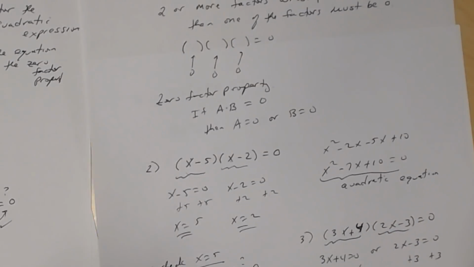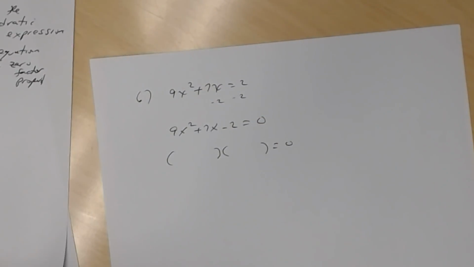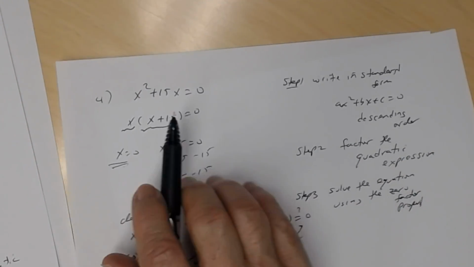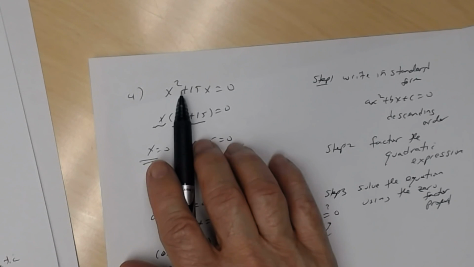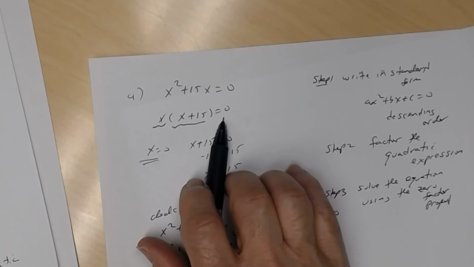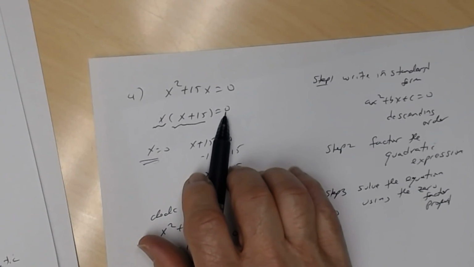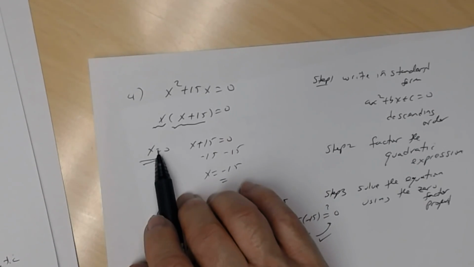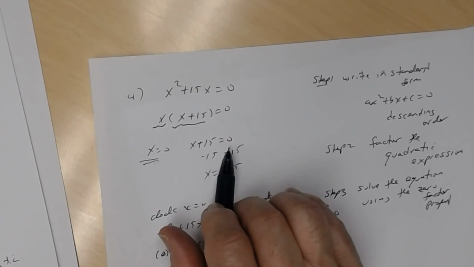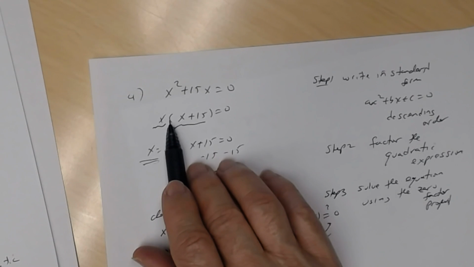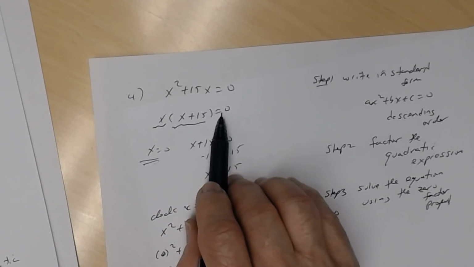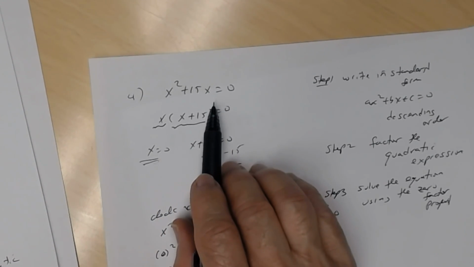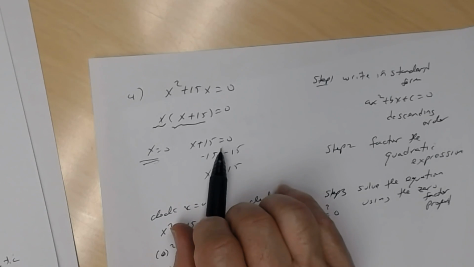Okay, so when I did number 4, let me go back to number 4. When I did number 4, I not only factored this, but I made sure it was still an equation. You have to say equals 0. You can't just factor and then all of a sudden say x equals 0, x plus 15 equals 0. You gotta say, when you factor, you gotta say equals 0. So make sure every statement you make is mathematically correct. Okay?